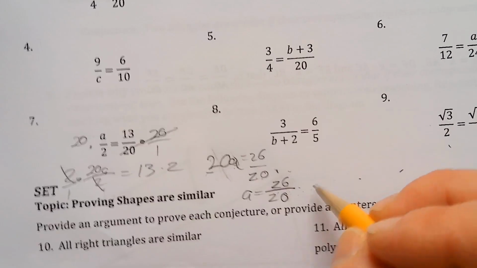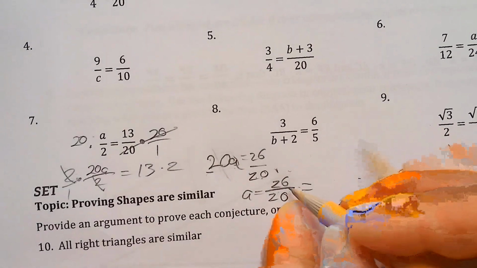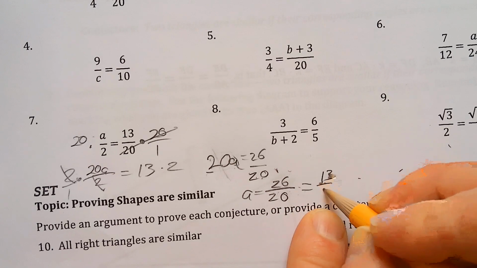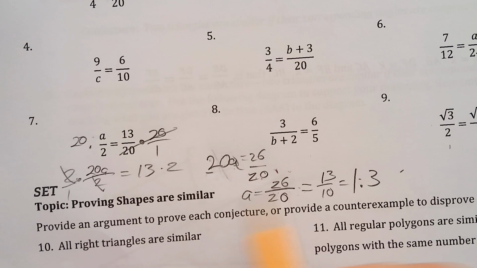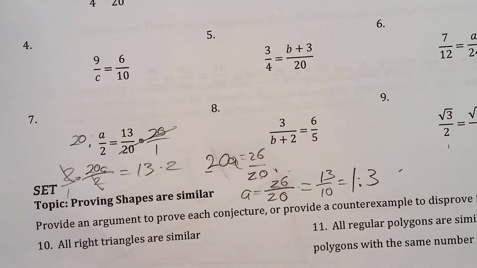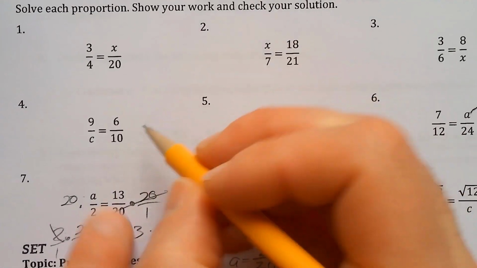Okay, and then 26 over 20 is the same as 13 over 10. 13 over 10 is 1.3. So that's why people don't like to do the long algebra way, because you could make a mistake. Okay, let's do it one more time though.